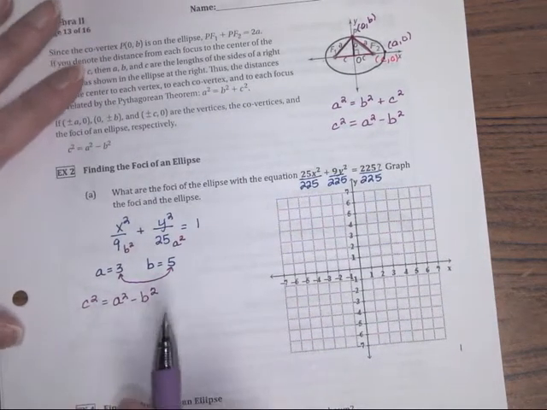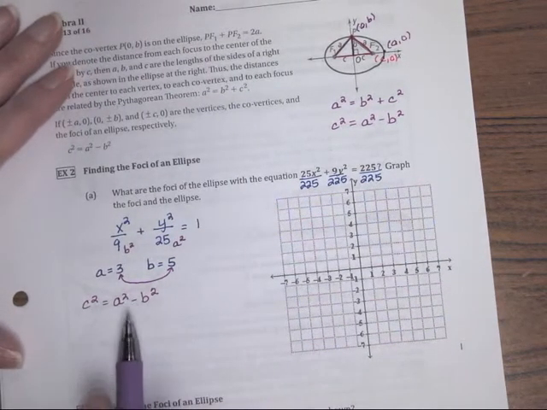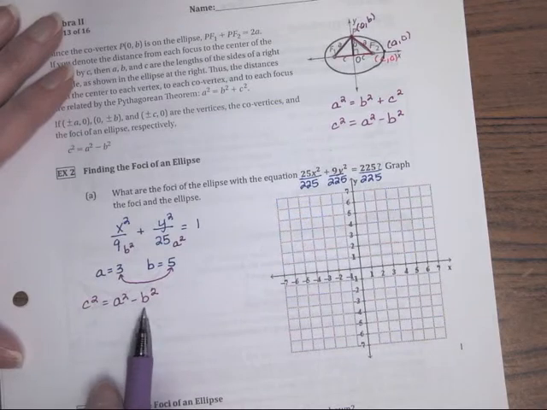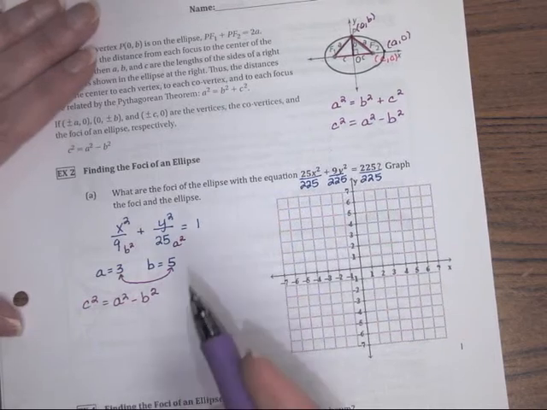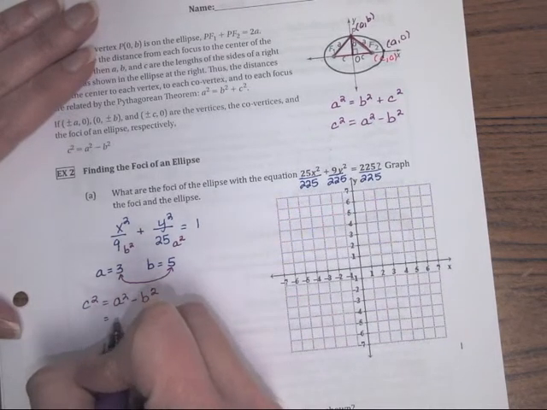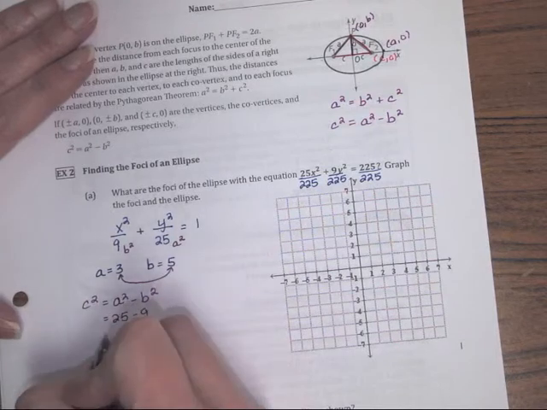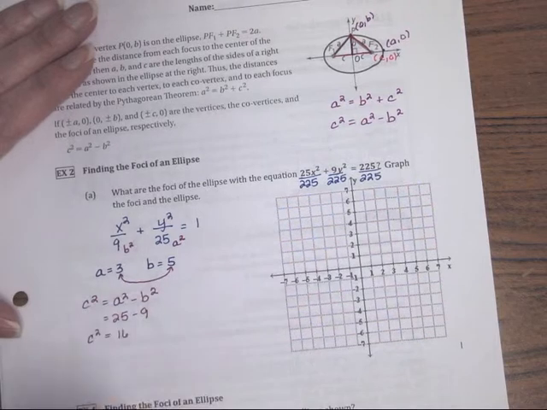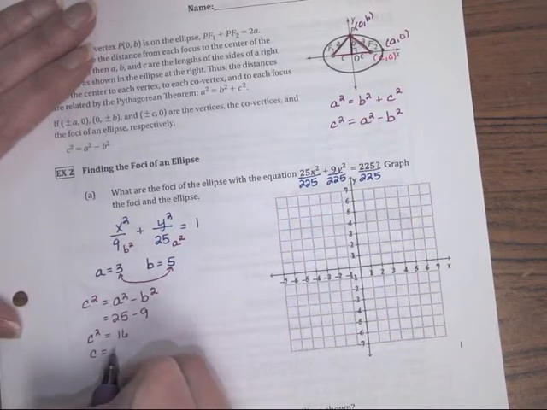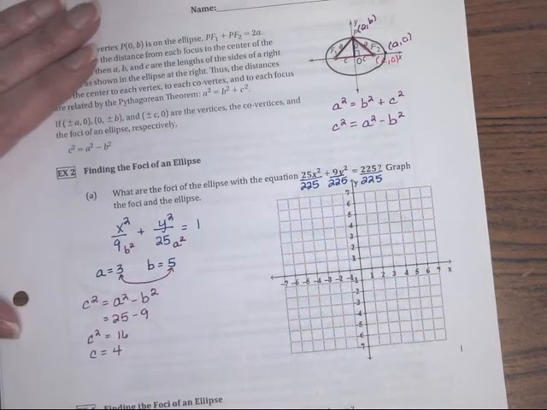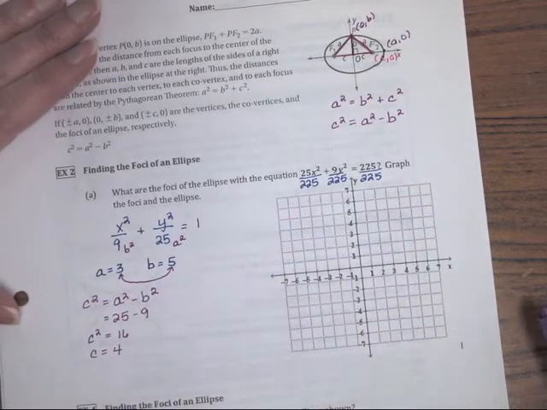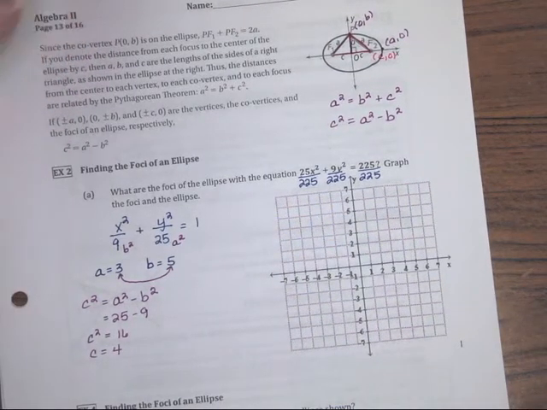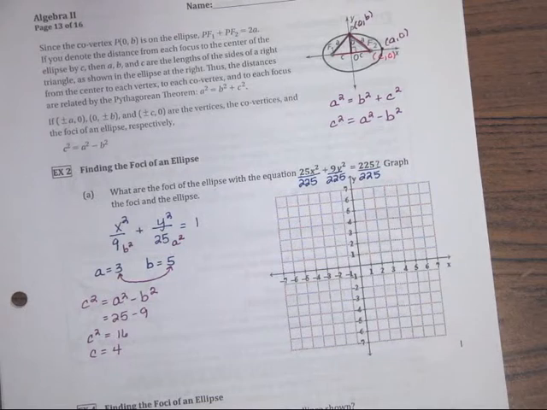And here's how I knew that this was going to be the case as soon as I did it. What's A squared minus B squared? It's negative, right? So you know it's got to be the other way. So A squared minus B squared is 25 minus 9, and this gives us 16 equals C squared. So C equals 4, right? Okay. So as a result, our focus is at 4.